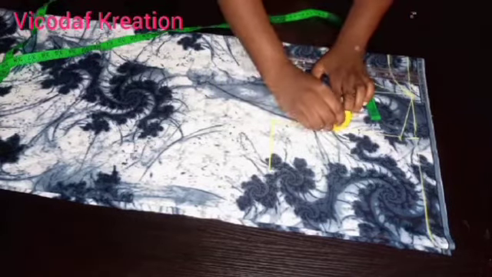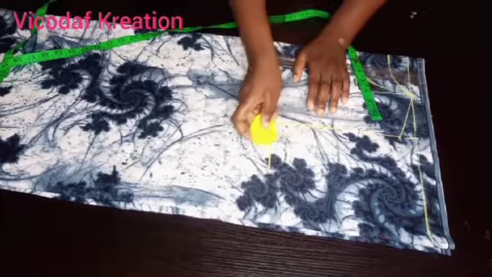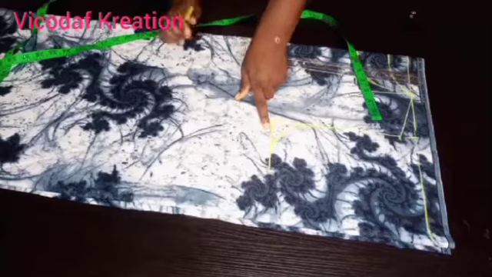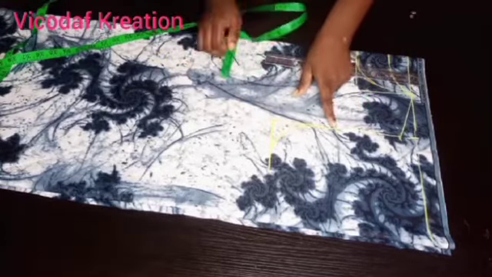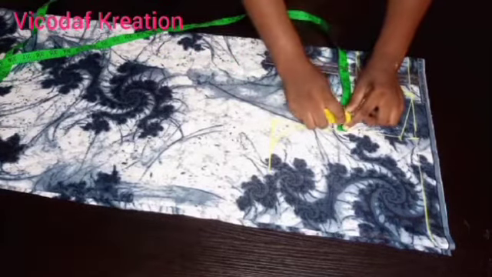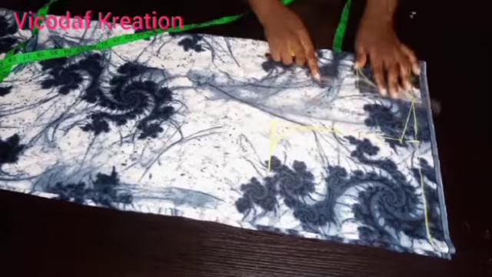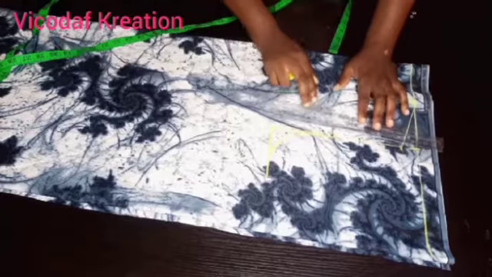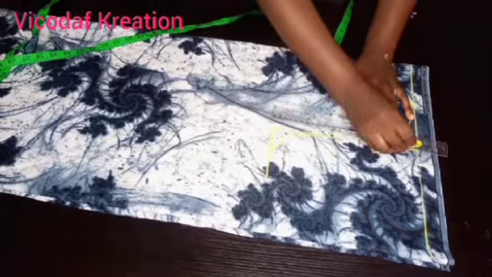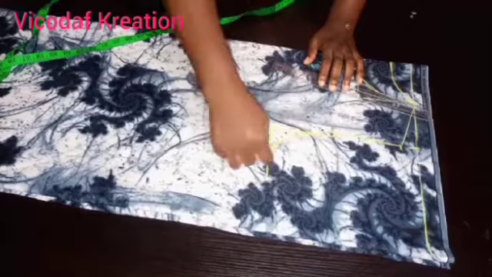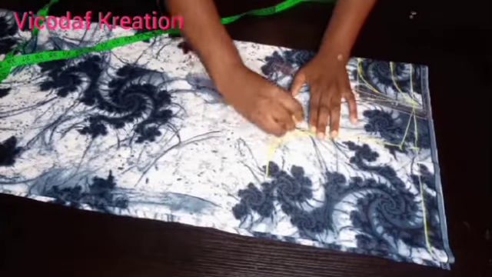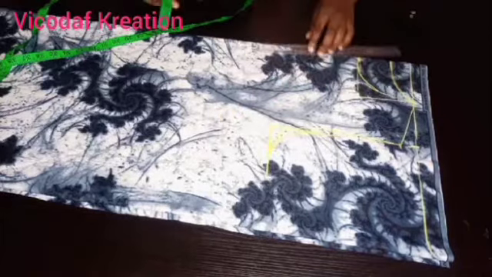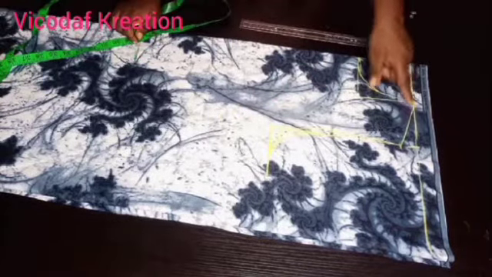So I will connect it, I will curve my armhole now, and this armhole is for the back. It's for the back armhole. So from that 4.5, I will come in by 0.5 for the front armhole. Then I will curve it like this, and this is the front armhole. As you can see, the back armhole and the front armhole are different.